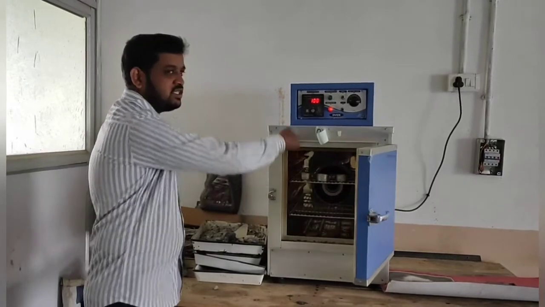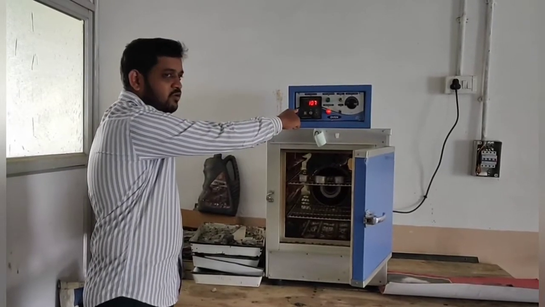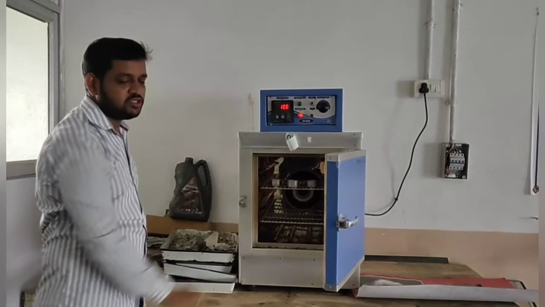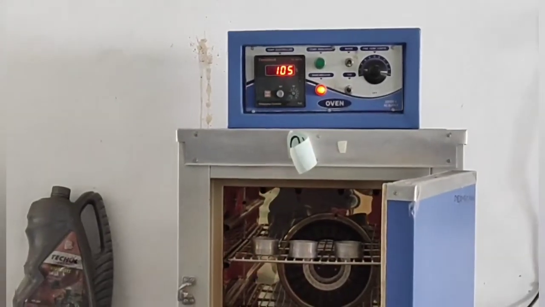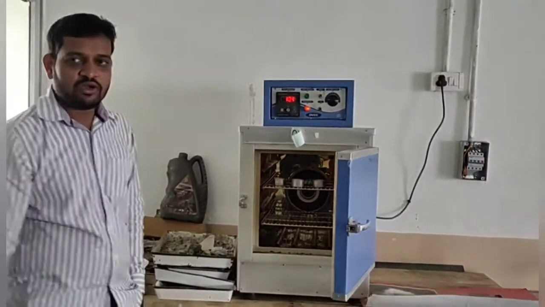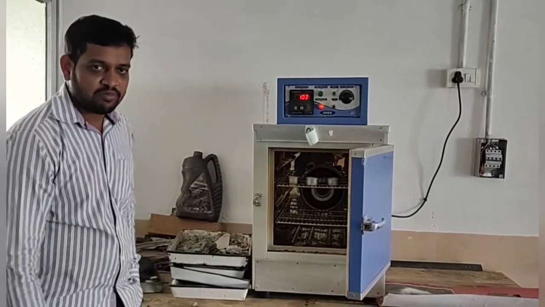Now just see, the temperature here is about 105 to 110. It is now 106. Now take the samples outside and measure the weight of each container with the soil sample.